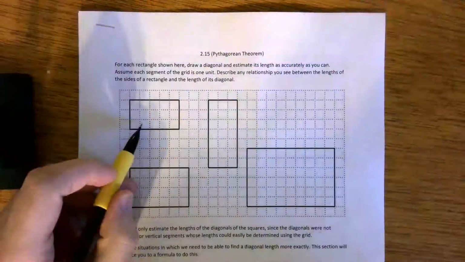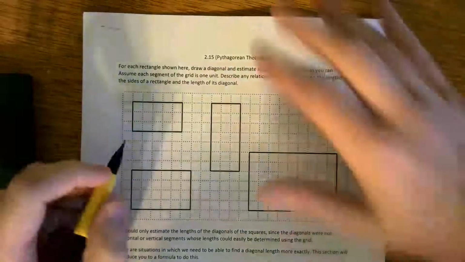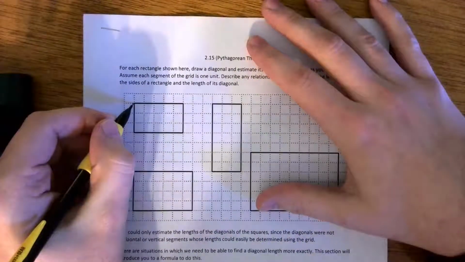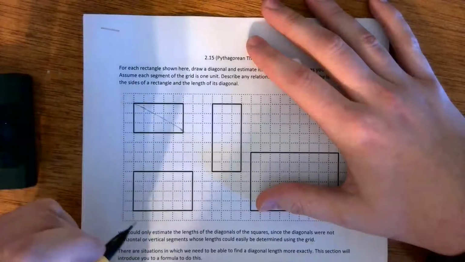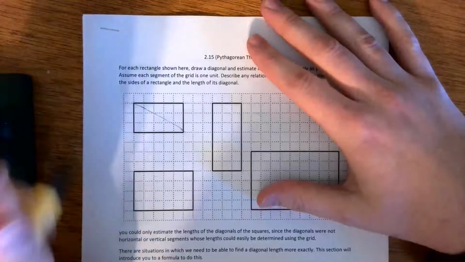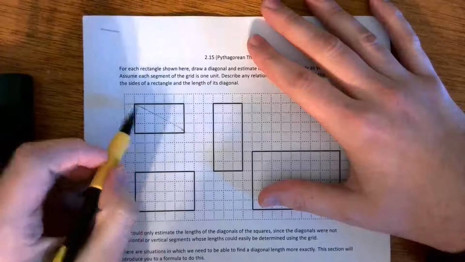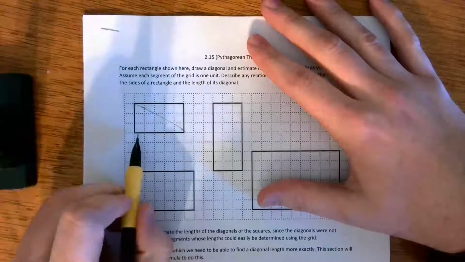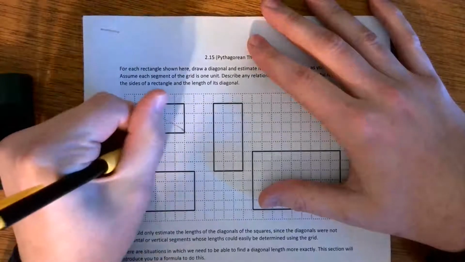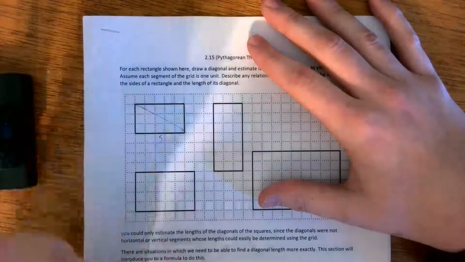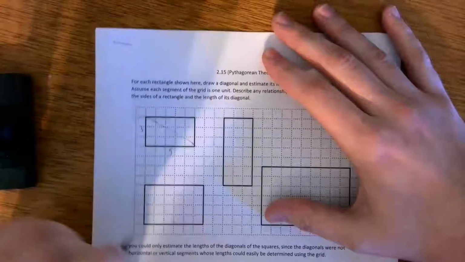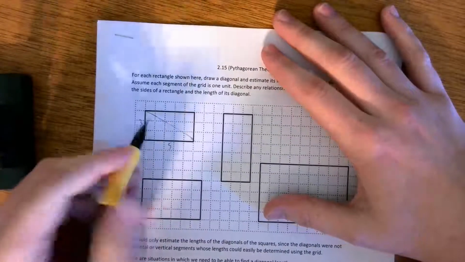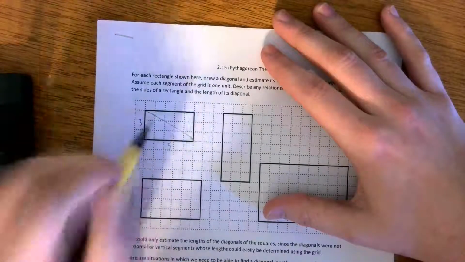So let's look at this first one here. If I draw a diagonal, you can either do from the top left to the bottom right, or we could do the opposite way, right? But I'm just going to do it this way, since they'll be the same length. Now that I see it, it looks like we have a length of 5 here on the bottom. So we have 1, 2, 3, 4, 5 units, and then we have 3 units high as well. So if I have a 3 by 5 triangle, I think that this diagonal is going to be a little bit longer than this 5 down here, right?